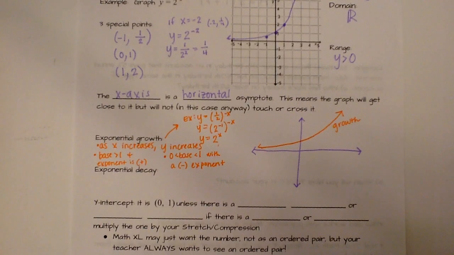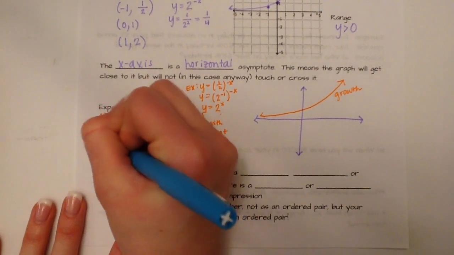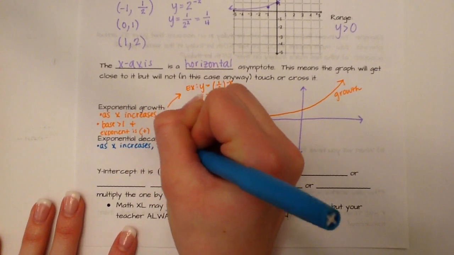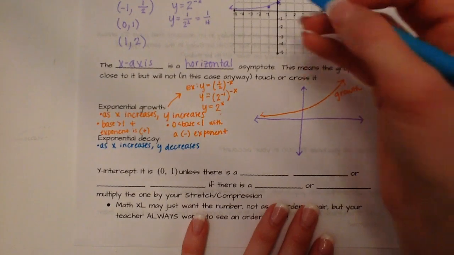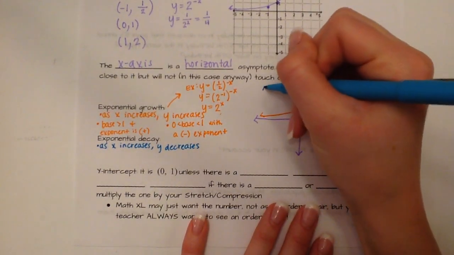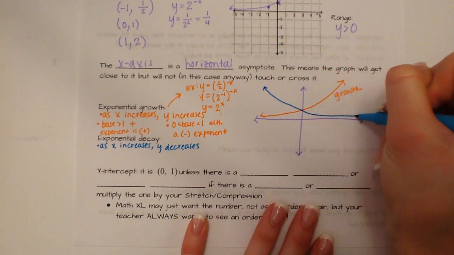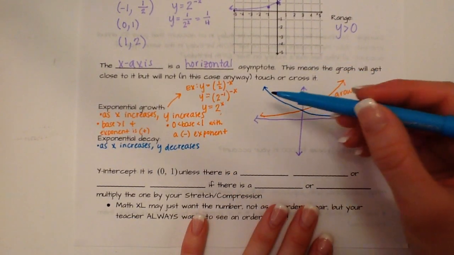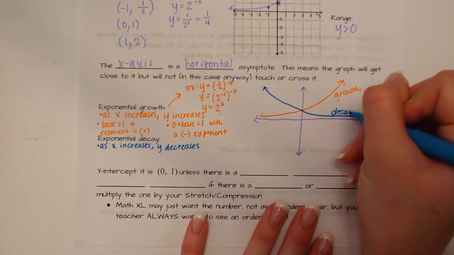Alright, so if we have exponential decay, as our x increases, our y decreases. So that's going to look something like, we know if we go to the right, our x's are getting bigger, but it's going to come down and keep going down because our y is decreasing. So as we go down, our y is decreasing. As we go to the right, our x is increasing. So this is our exponential decay.